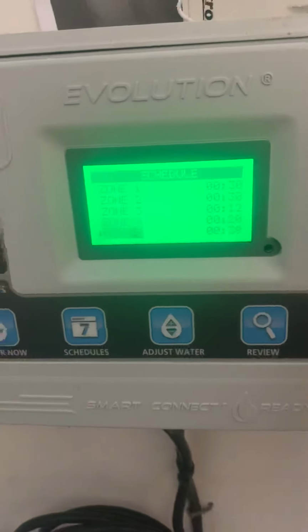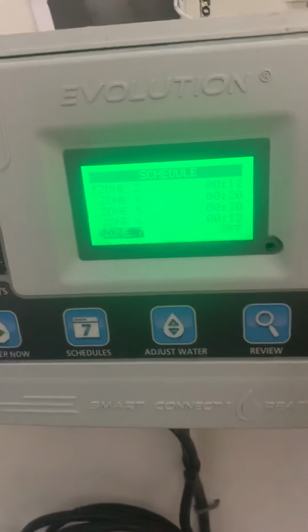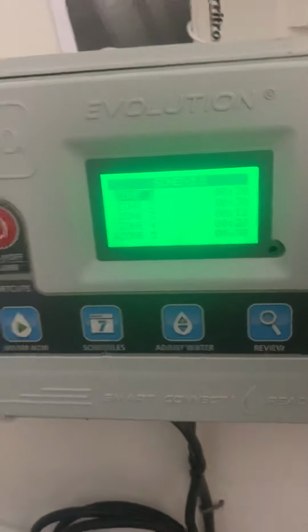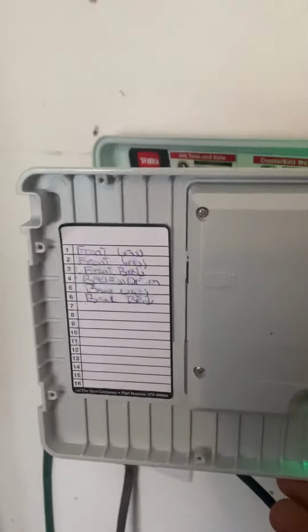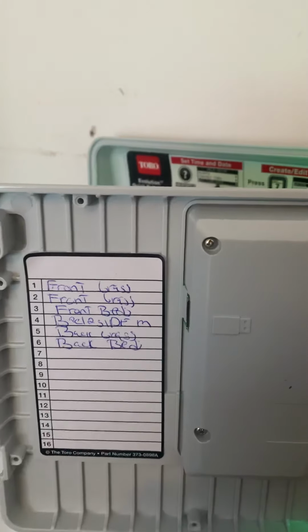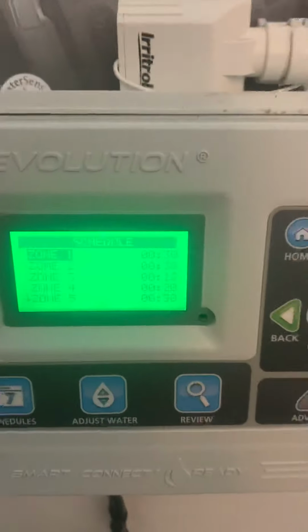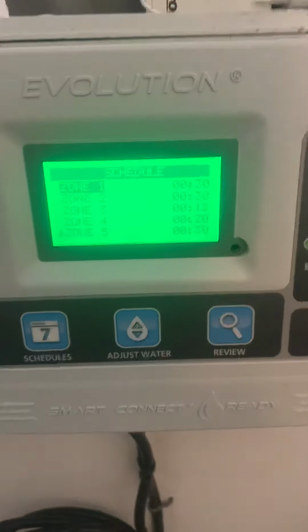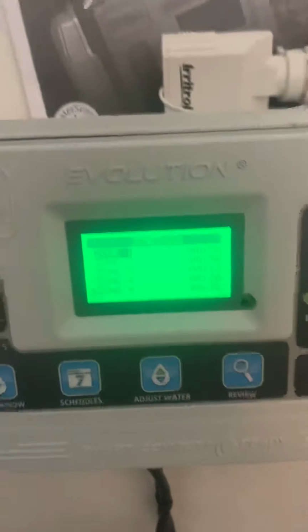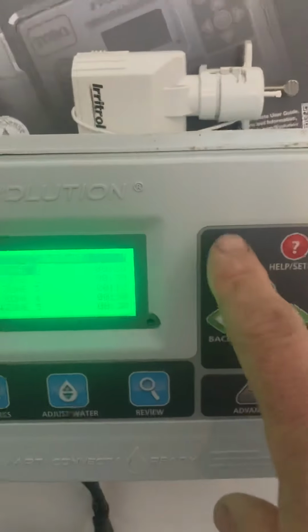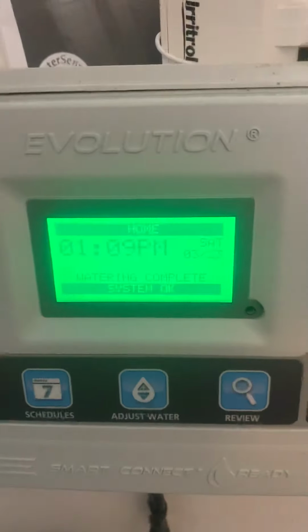You can see if you go through to the bottom, it has zone 6, and then the rest are off. Inside the clock, there's a sticker that I usually put in that has a description of where every zone is, so you don't have to guess. These are the times that I would suggest, but you can change them at any time you want. That's about it for setting the clock. When you're done, I like to hit this home button. It brings you right back here to the home screen.